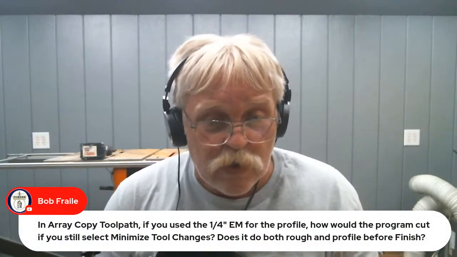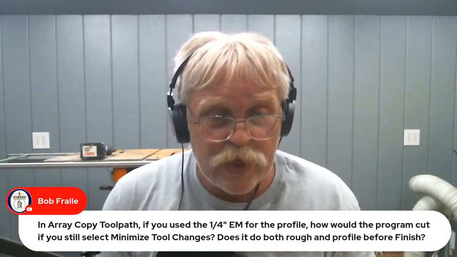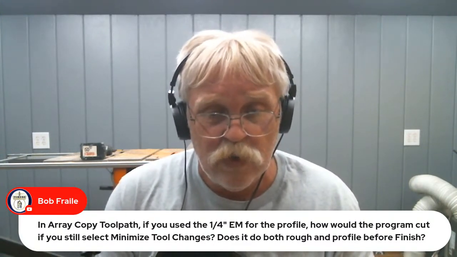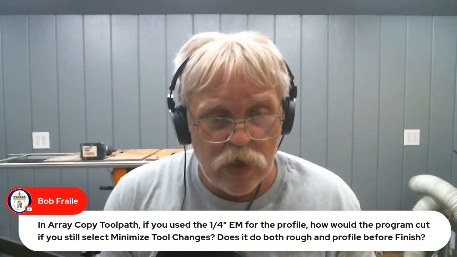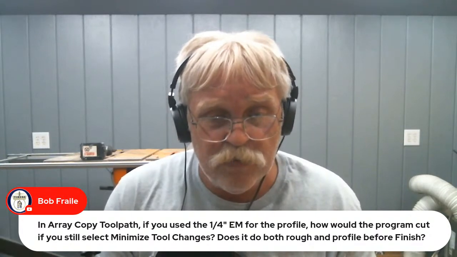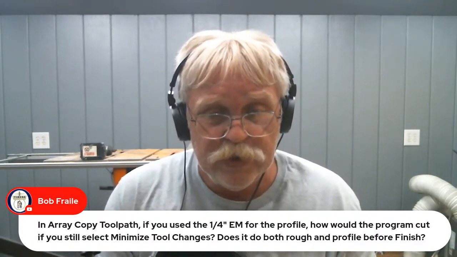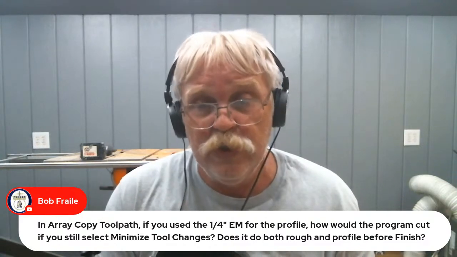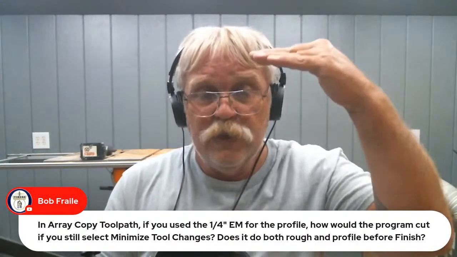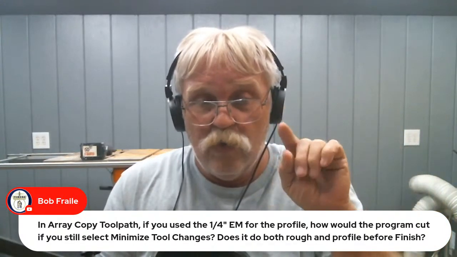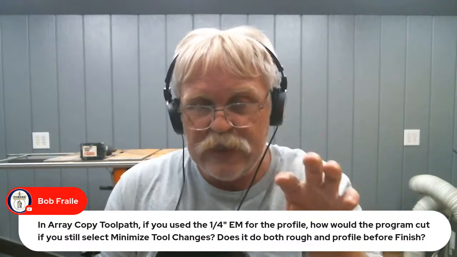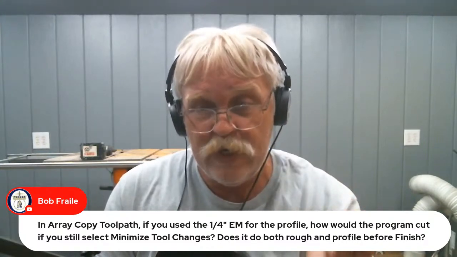And Bob Frail says in Array Copy Toolpath, if you used a 1/4 inch end mill for the profile, how would the program cut if you still select minimize tool changes? Does it do both rough and profile before finish? No, it takes them in order. Now, what I did not demonstrate is that's just calculating the tool paths.